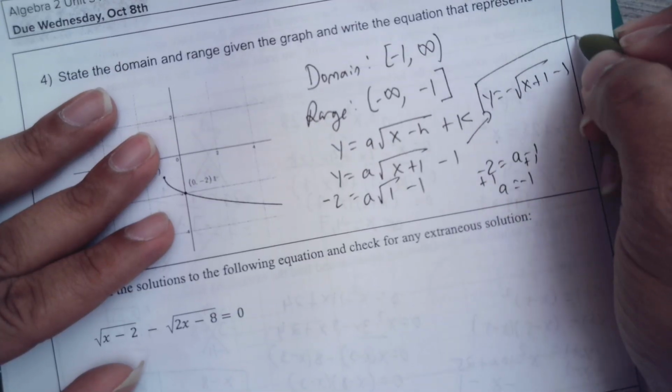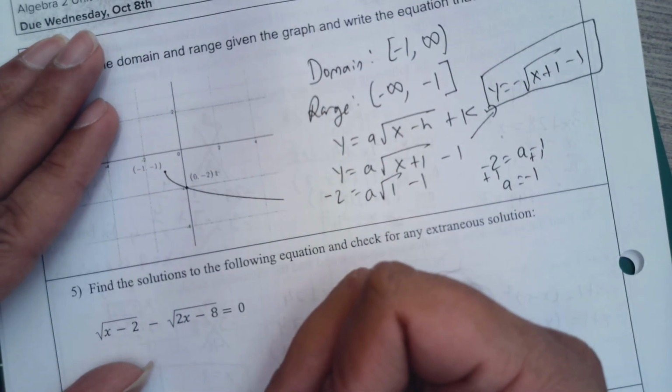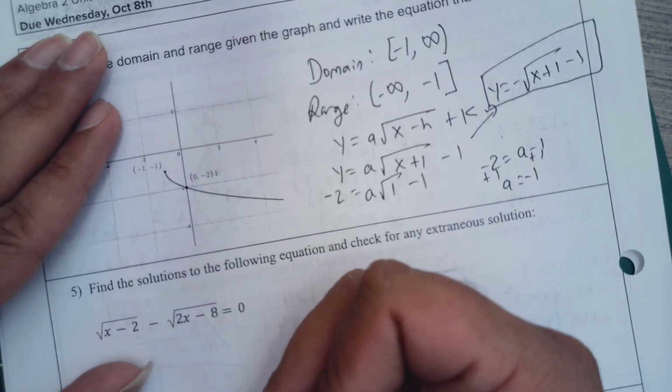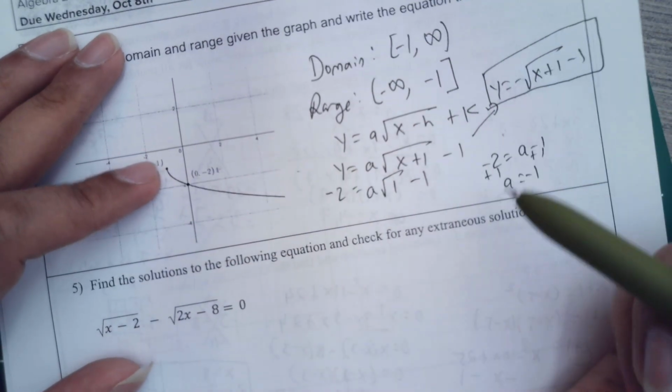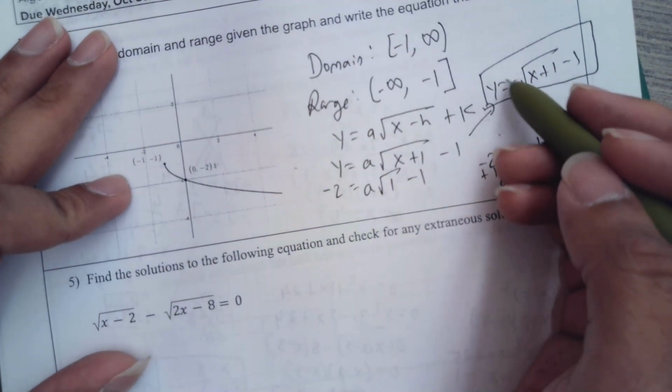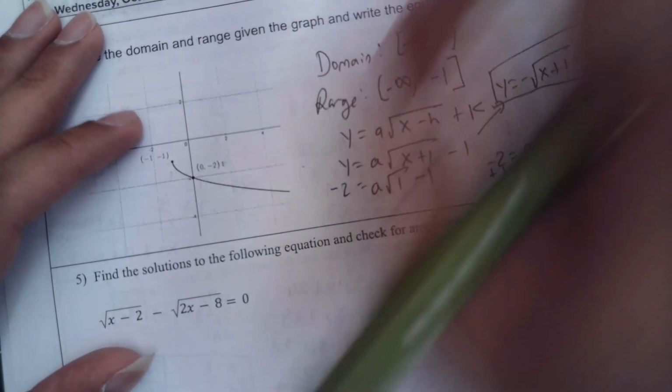Now I could have guessed it was negative just because it's reflected over the x-axis. It's going down forever. That's why I'm saying it's negative. If you are given that it's going down, there's a negative up front. If it's going up, it's positive.